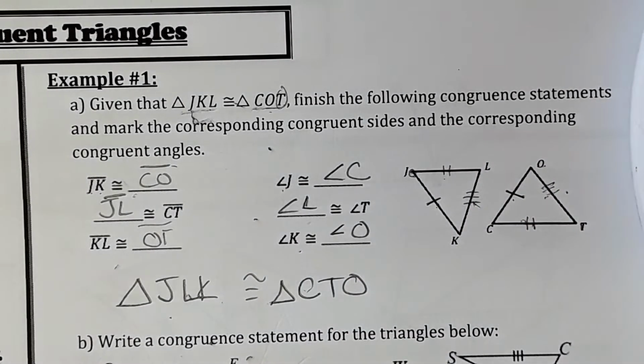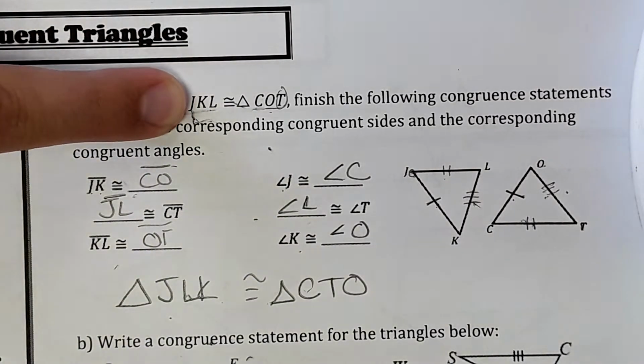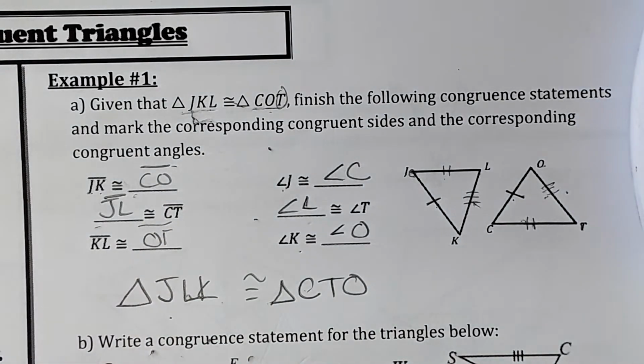So I could write it like that too, as long as it corresponds. So this is correct, but so is this, as long as everything corresponds.